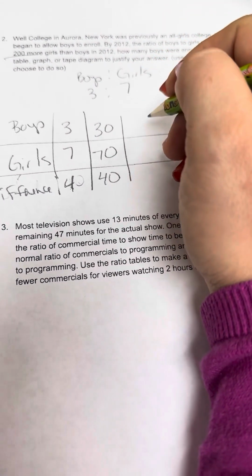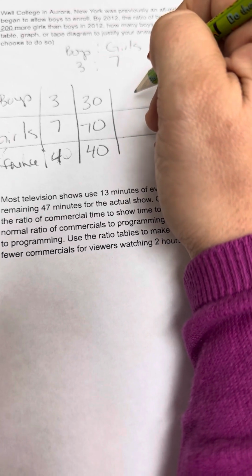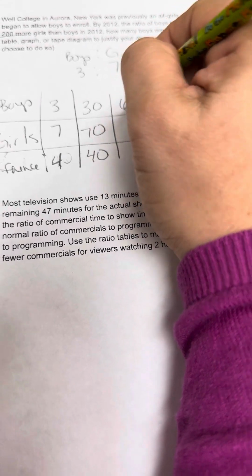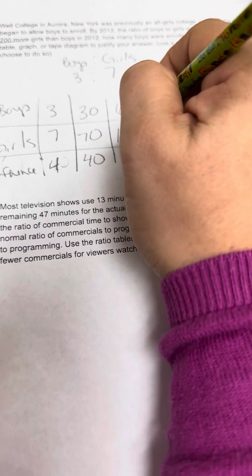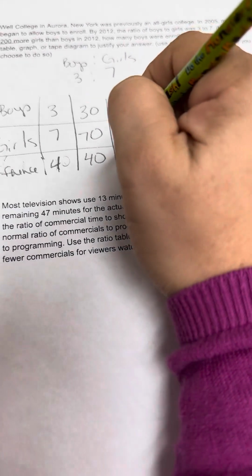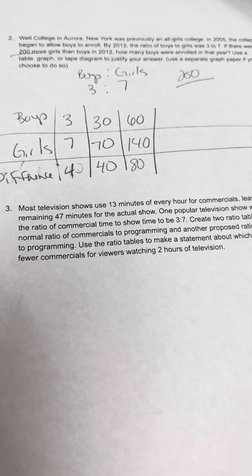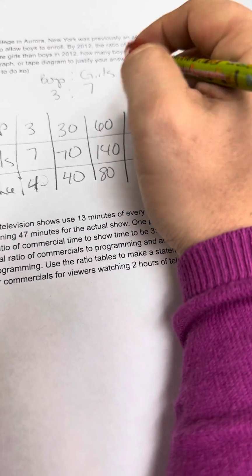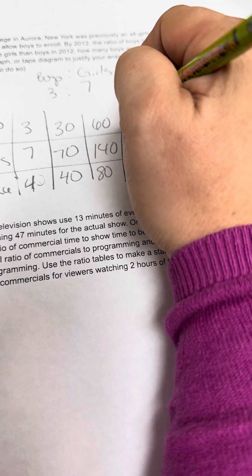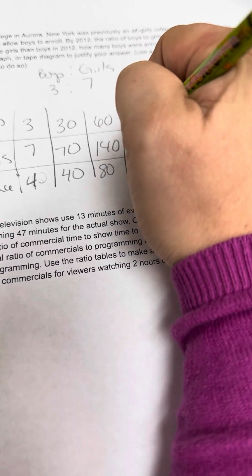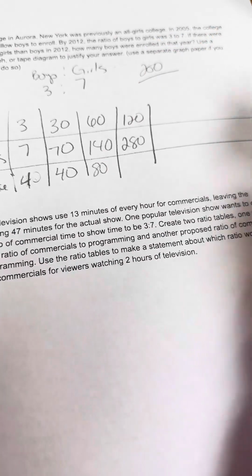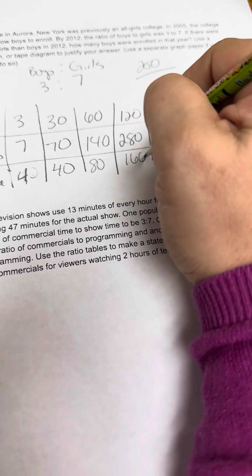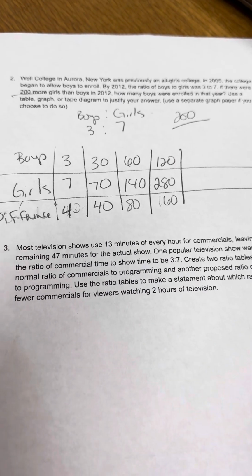So I'm going to multiply these again, let's double it. So I'm going to do 60 and 140. That gives me a difference of 80. Still not enough. Let's multiply this again times 2. So I'm going to do 120 and 280. This gives me a difference of 160. We're getting closer.